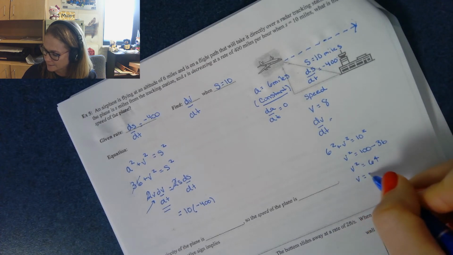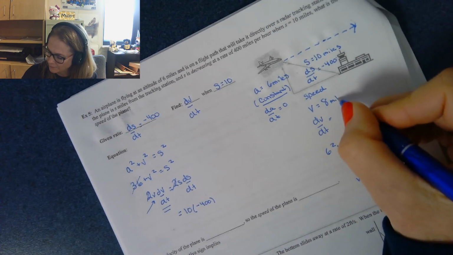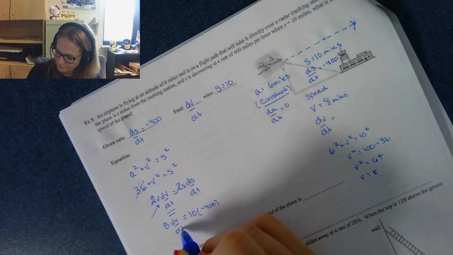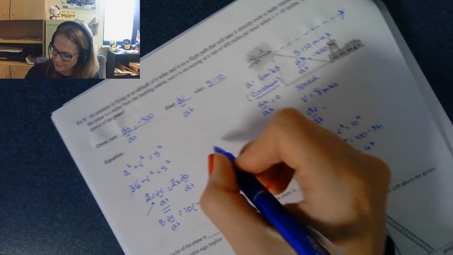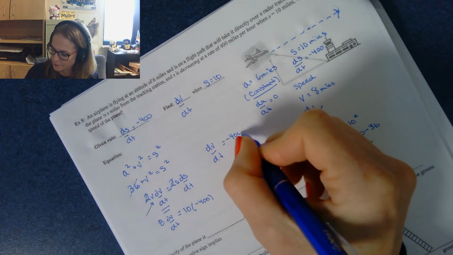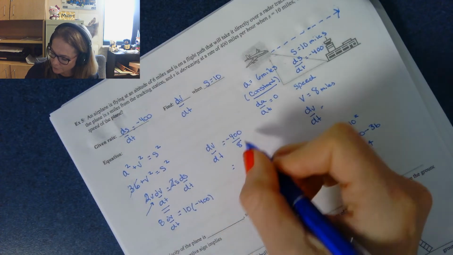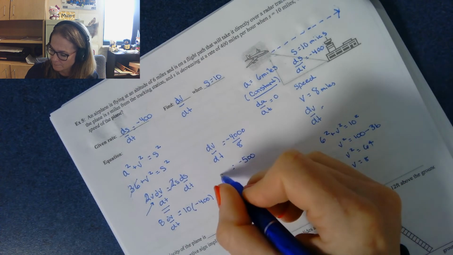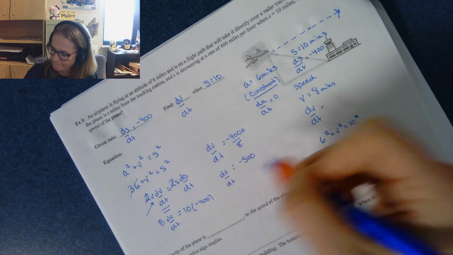V is 8. We'll fill that in here. Then dv dt is simply negative 4,000 over 8, which is negative 500 miles per hour.